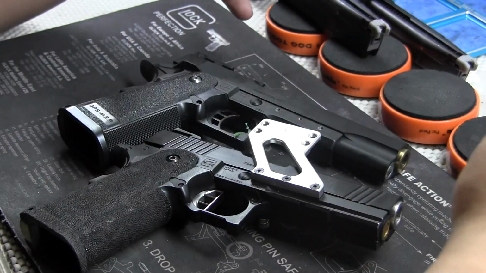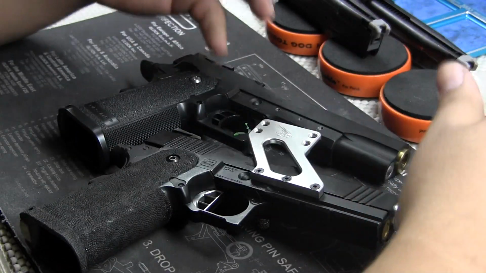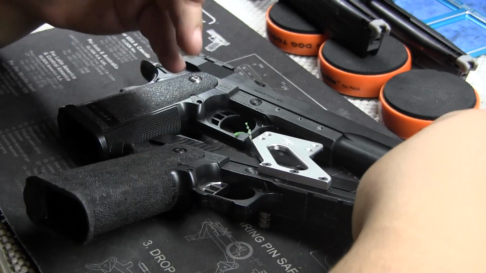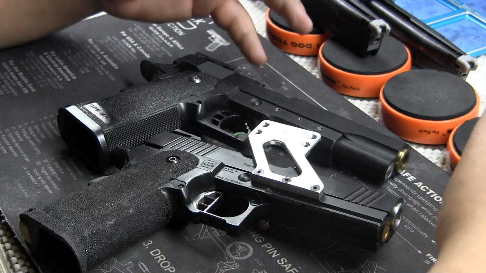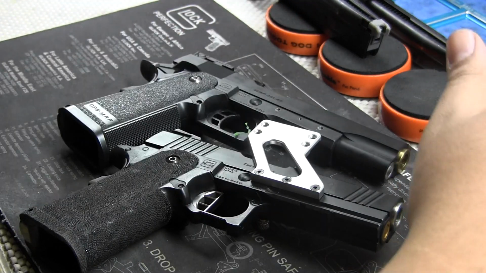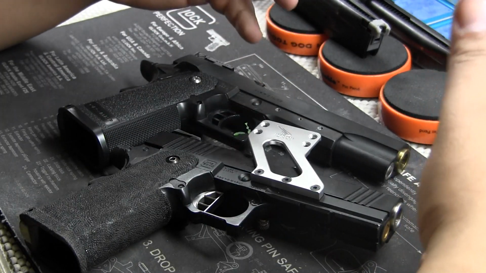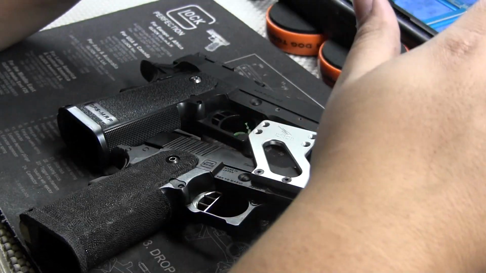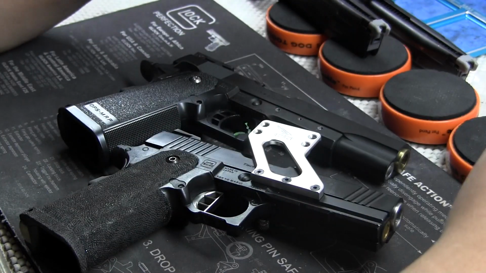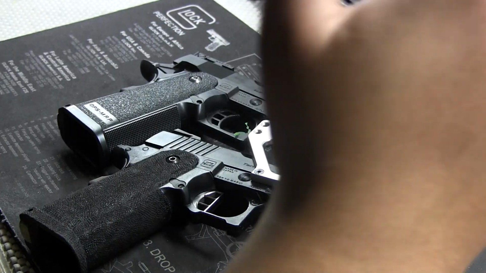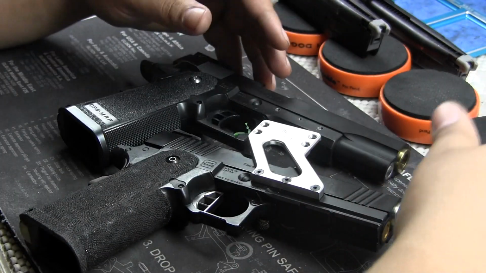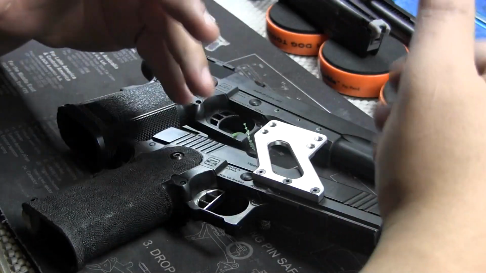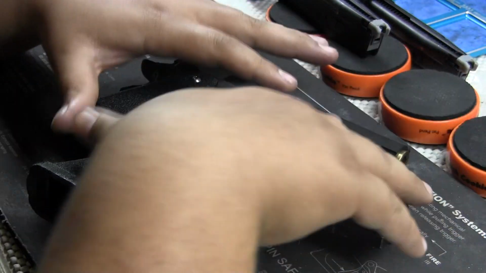Now you can see these are modded and they have different stuff on them. I apologize guys, this is the closest I have to stock for a 4.3 and a 5.1. I just don't have any more stock guns at the moment, and none of my customers' are stock. Everything in the garage right now I'm working on, and my stuff is literally upgraded. So I apologize for that, but just try to imagine, and I will try my best to walk you guys through the differences and what you can do with them together.